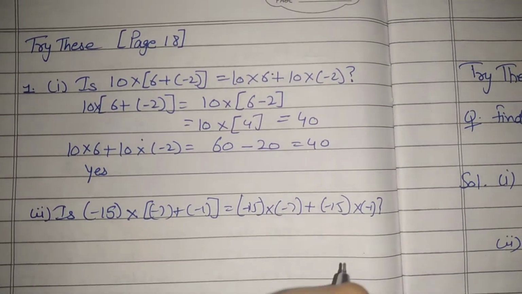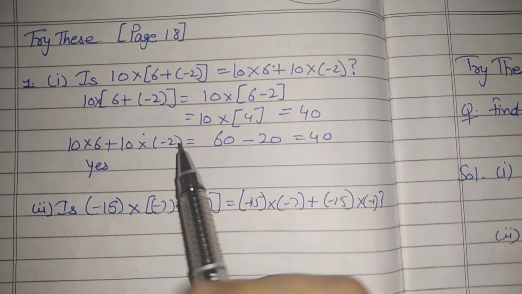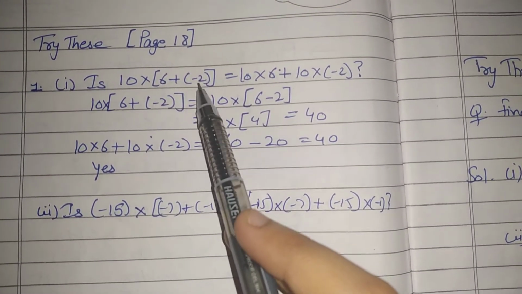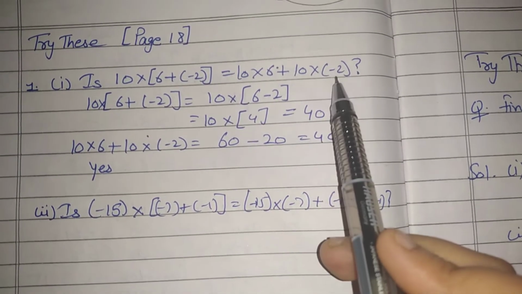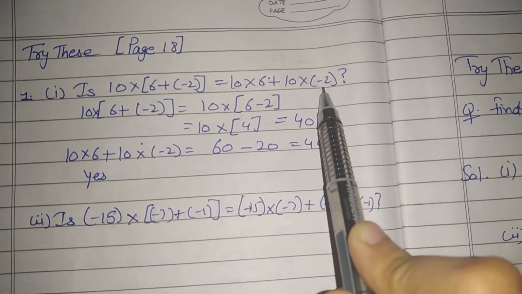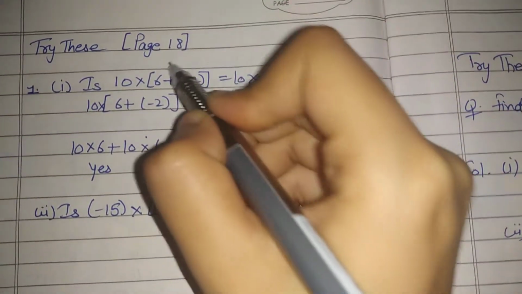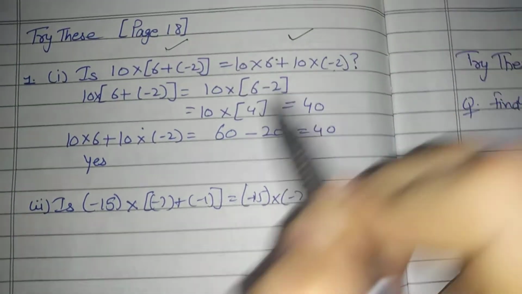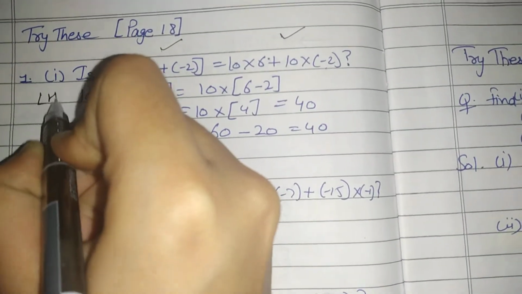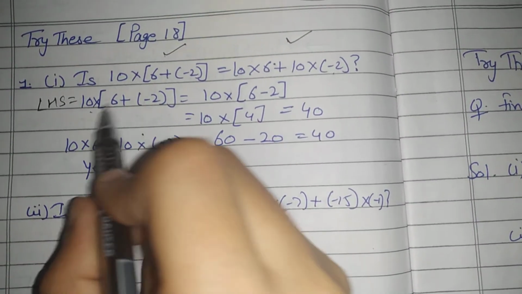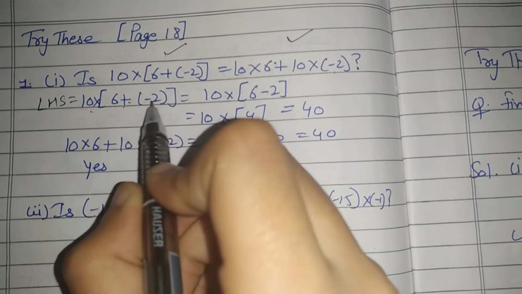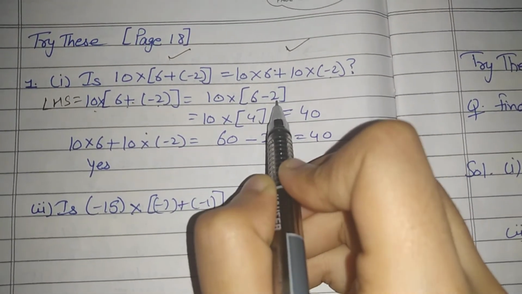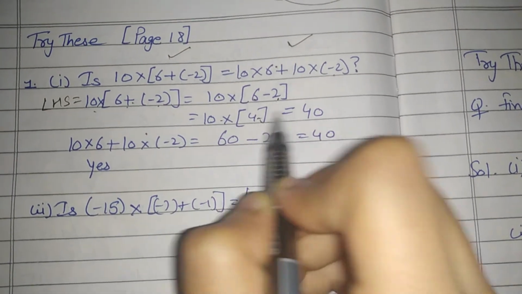Let's do some questions. So try these of page number 18. Here is 10 into 6 plus minus 2 equals 10 into 6 plus 10 into minus 2. So here we are using the distributive property. Firstly we will solve the LHS, and then we will solve the RHS. So LHS is 10 into 6 plus minus 2. 6 minus 2 is 4. 10 into 4 is 40.